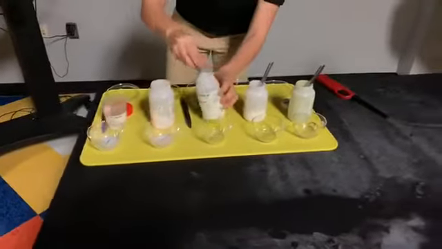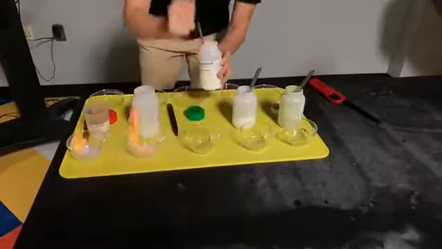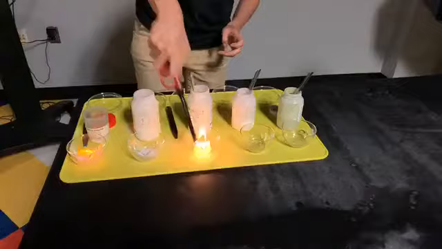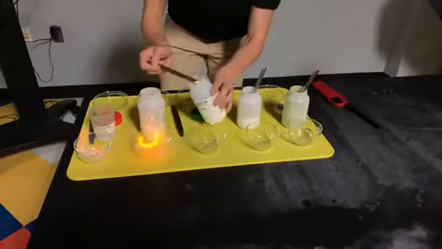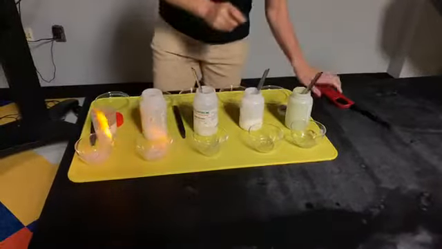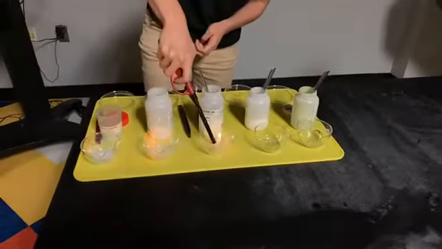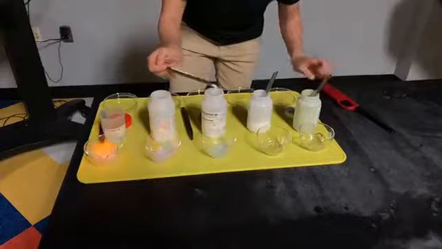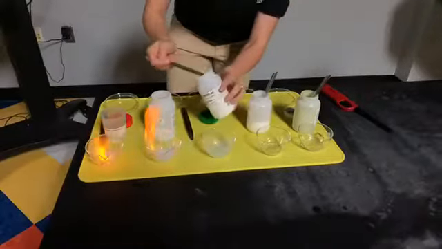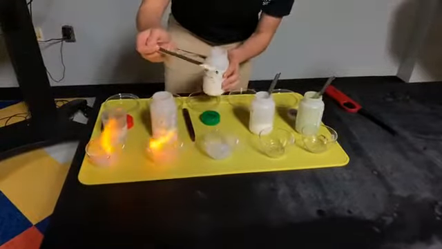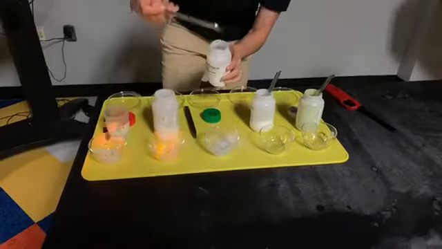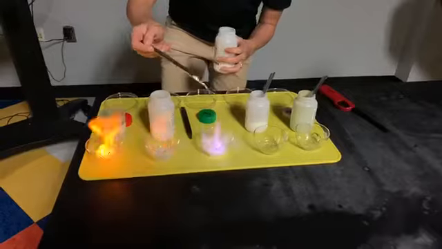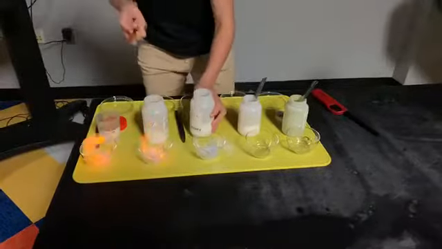And then moving on to this one, let's see if it's still hot. No, it is not. We'll light it again. Still nothing. All right, there we go. As we add this one, it's going to be a little bit more of that purplish color, that blue. Can you see that? This one is potassium chloride, and that's a really cool color.